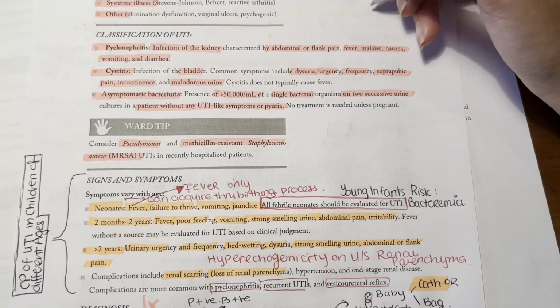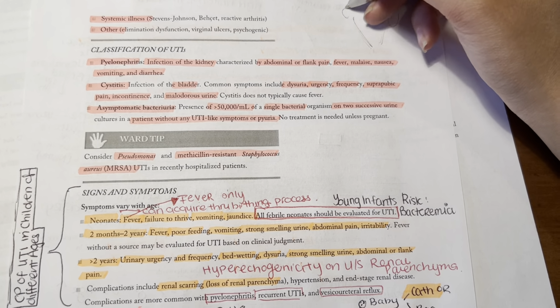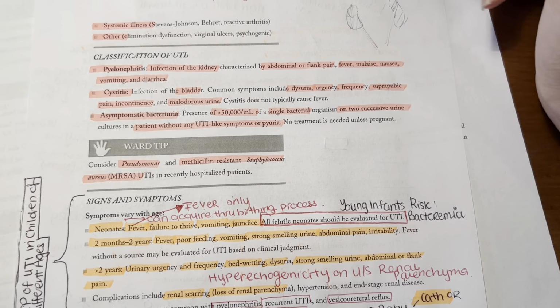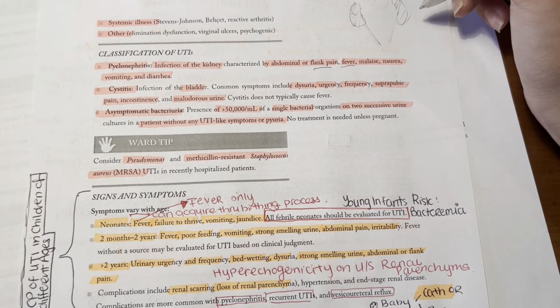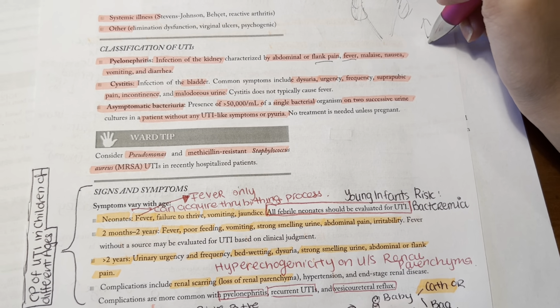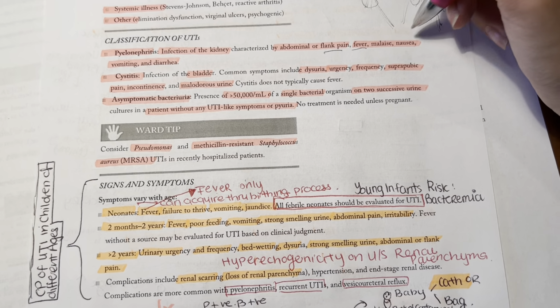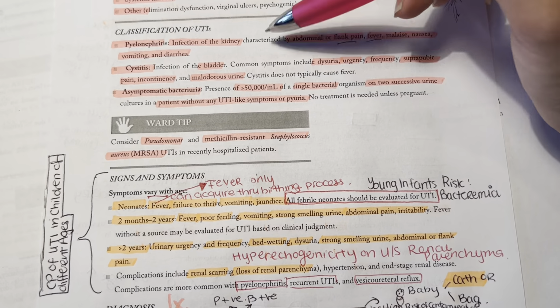So classification of UTIs can be a pyelonephritis, which is an infection of the kidney. Just remember it's infection all the way going up to the kidneys, so it would be here. So it's going to cause, because our kidneys are towards the back, abdominal or flank pain. They're going to have fever because the body's trying to raise the temperature and put out more white cells to try and eradicate this bacteria. Malaise, nausea, vomiting, and diarrhea.